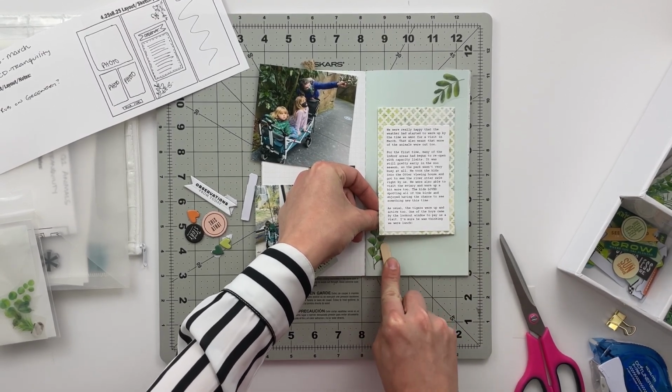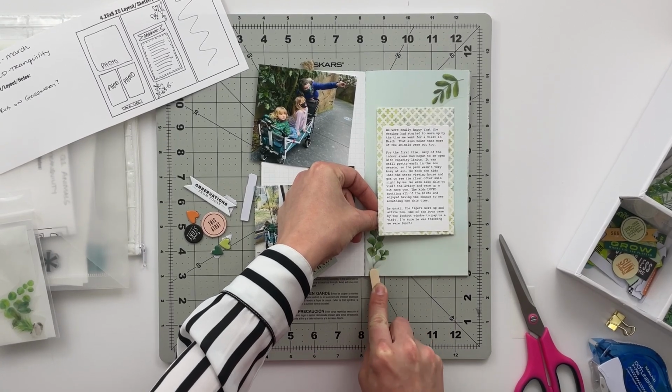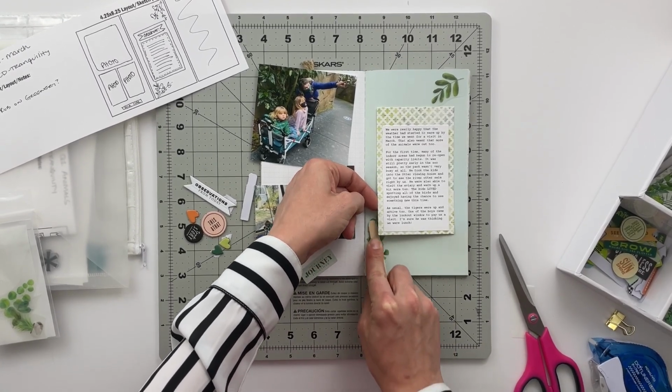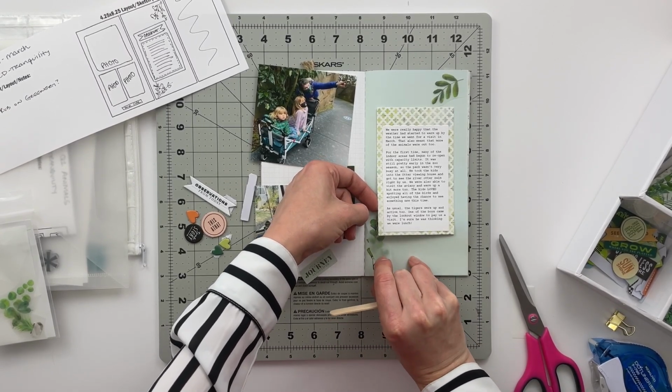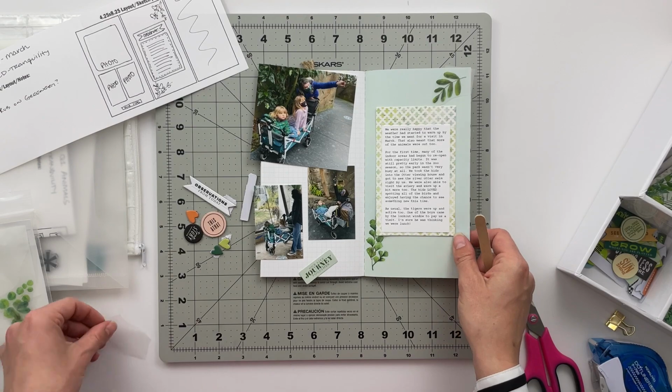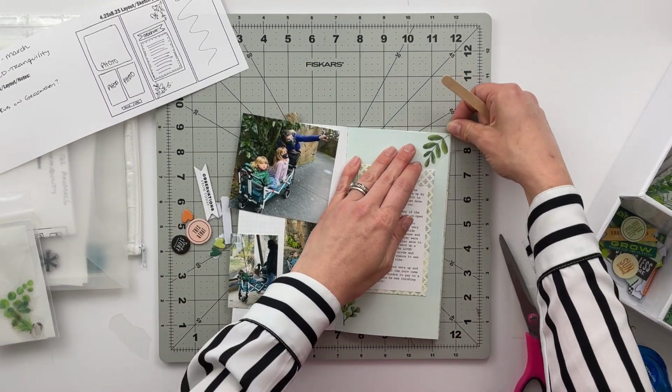Once I have that positioned where I wanted it to go, I grabbed those rub-on stickers that came in the main kit, and I am using them to add a little bit more decoration to the page itself, more so than just the plain teal color.